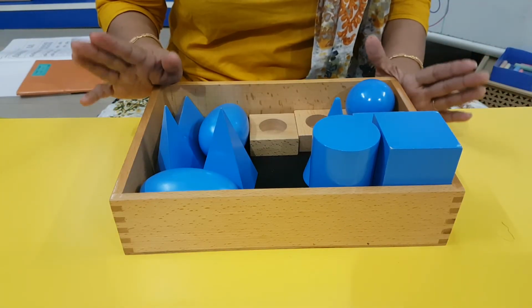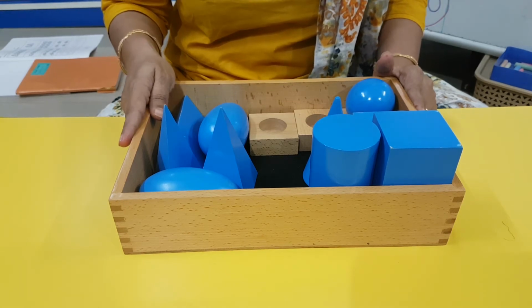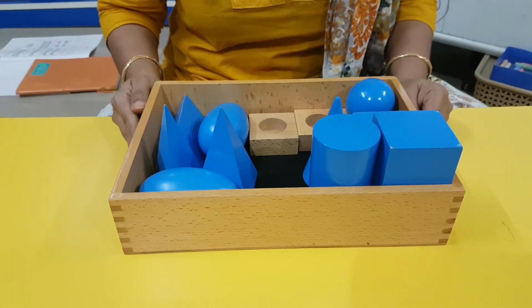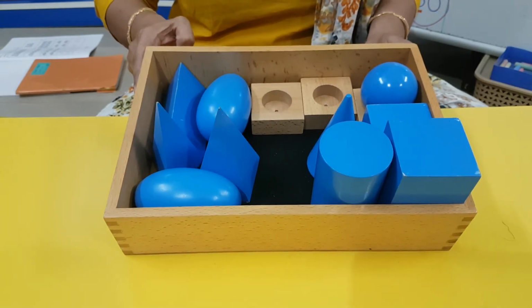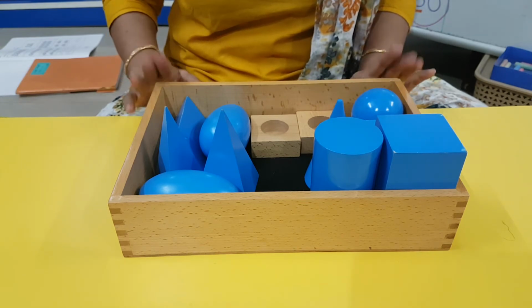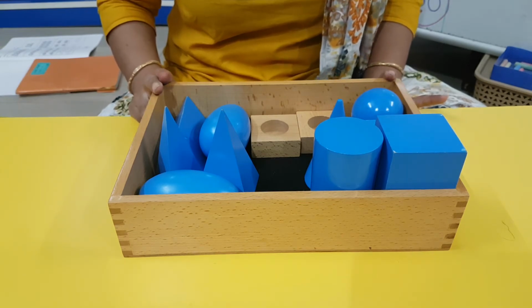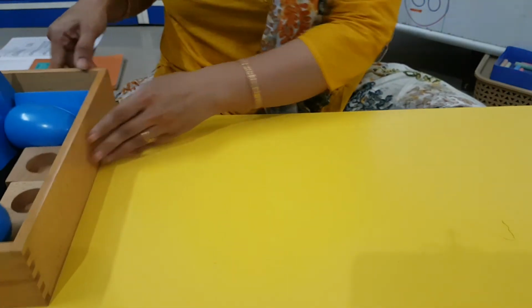Now you will have to remember this material. What is this material called? Geometric solids. Yes. See? You have all the solids in this, and we'll try to remember these names because you're going to work this out in your workbook. I'll give you the names one by one. If you remember, you can say.